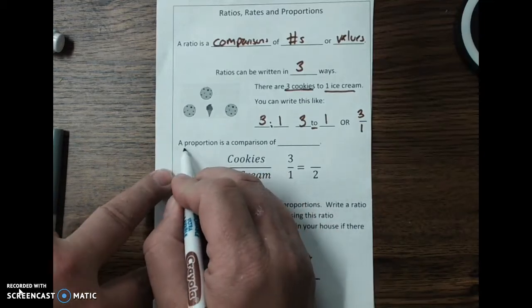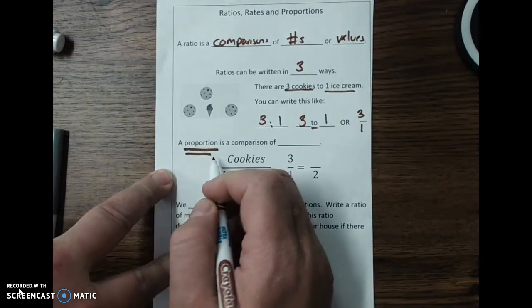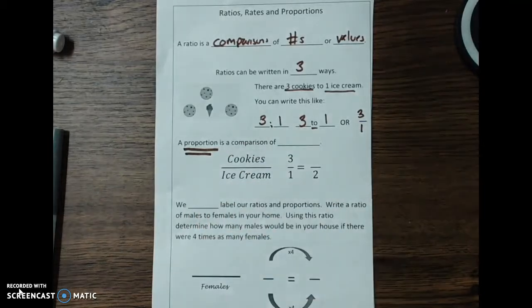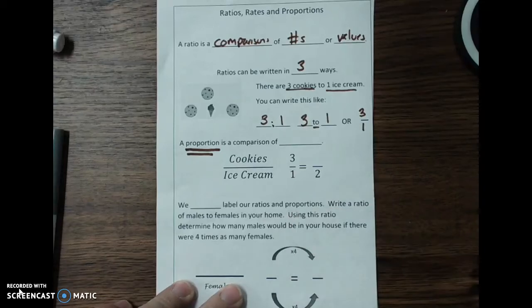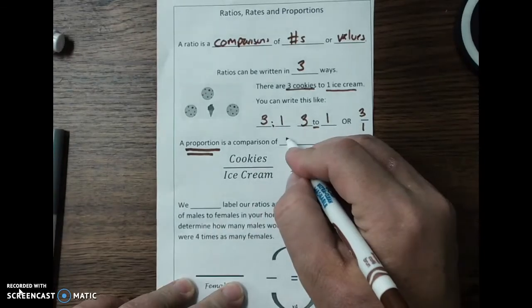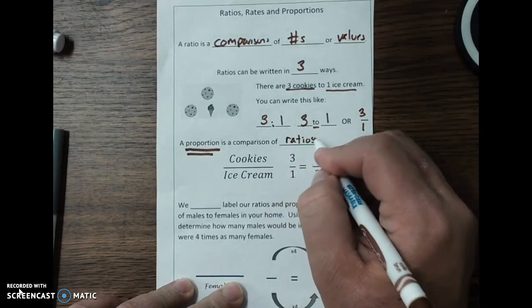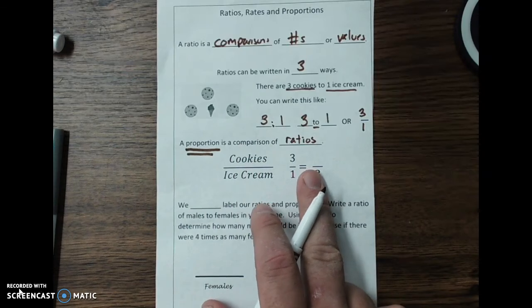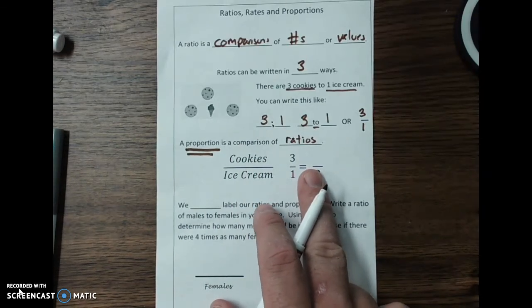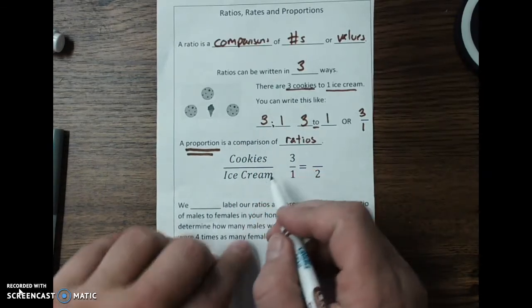A proportion, underline the word proportion, is a comparison of, what do y'all think? Not numbers. You're close. Ratios. Okay. A proportion is a comparison of ratios. A ratio is always fractions? Not always. They're not always part of a whole. Sometimes.